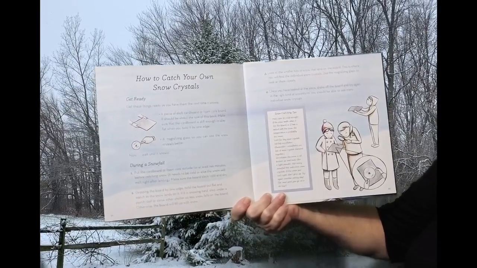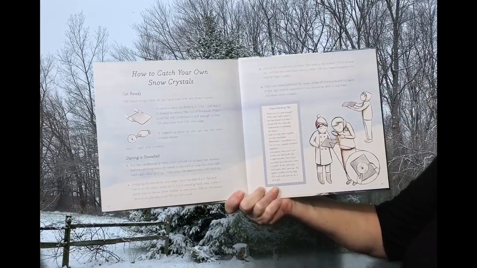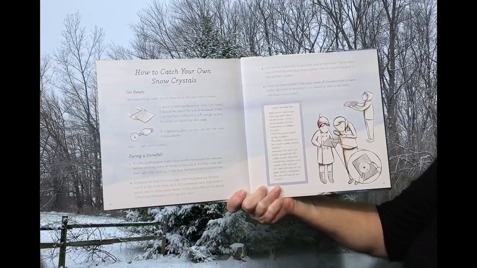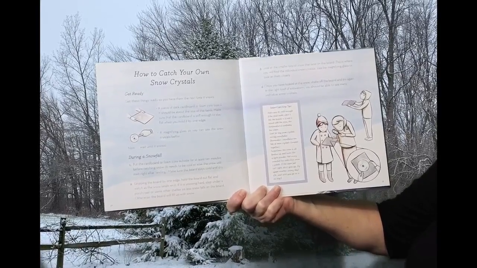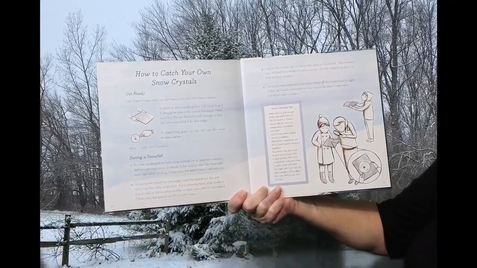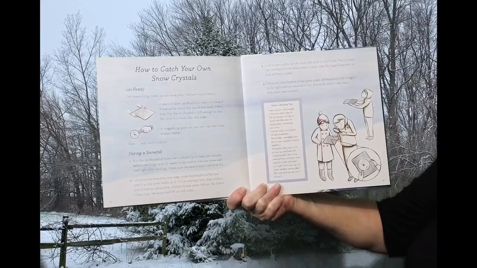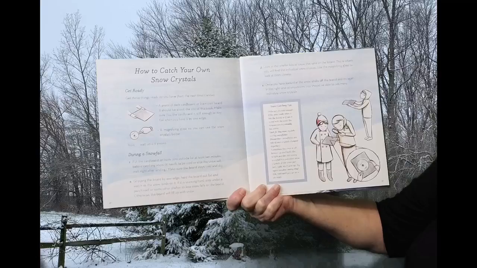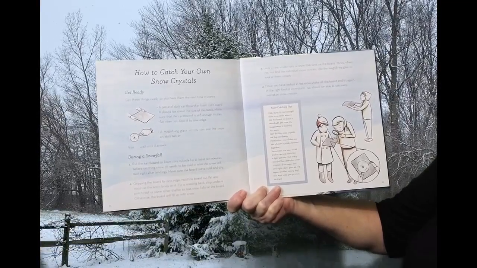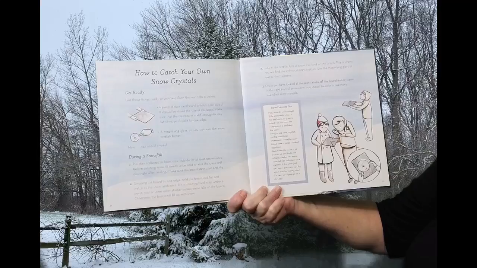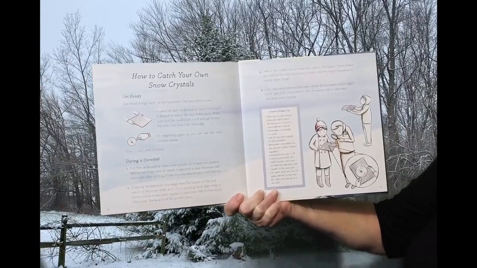Now wait until it snows. During a snowfall, put the cardboard or foam core outside for at least 10 minutes before catching snow. It needs to be cold or else the snow will melt right after landing. Make sure the board stays cold and dry. Gripping the board by one end, hold the board out flat and watch as the snow lands on it. If it is snowing hard, step under a porch roof or some other shelter so less snow falls on the board. Otherwise, the board will fill up with snow.